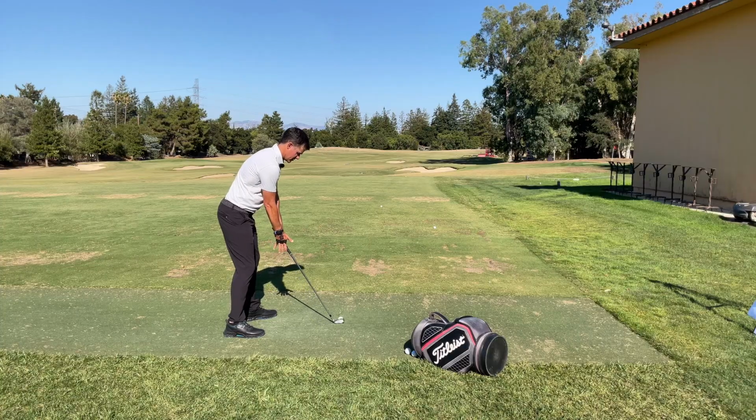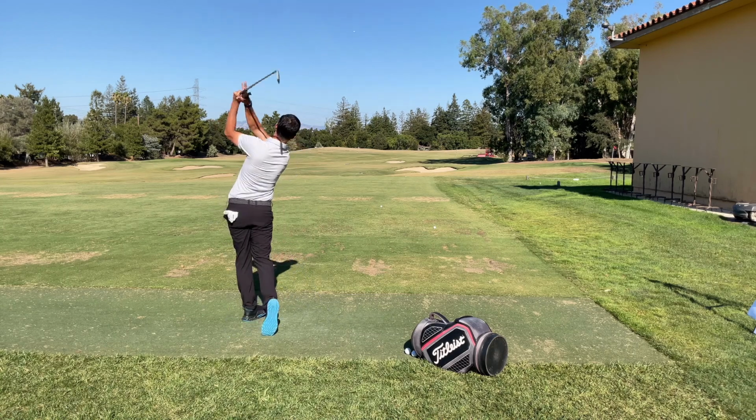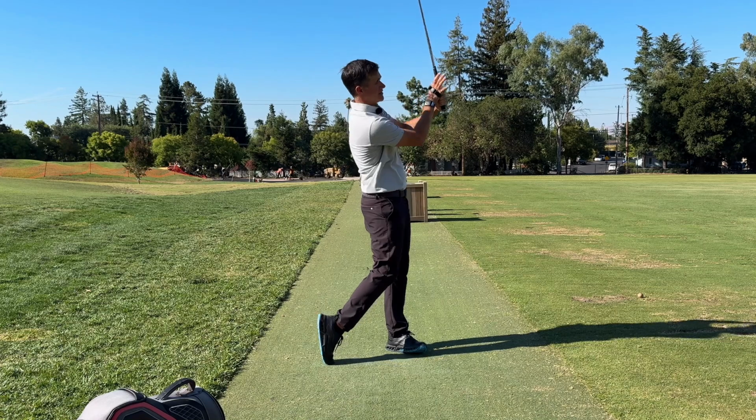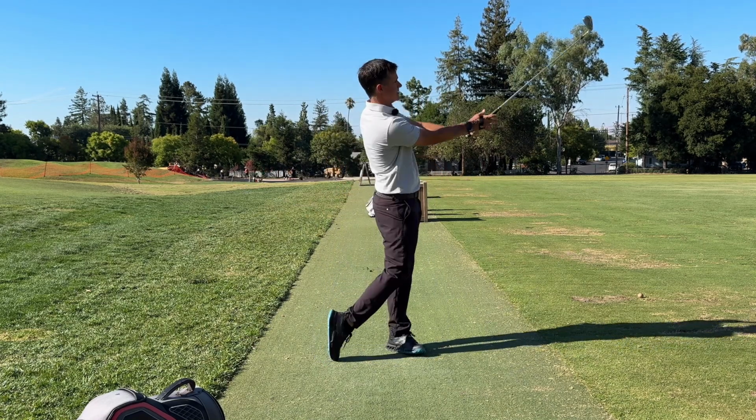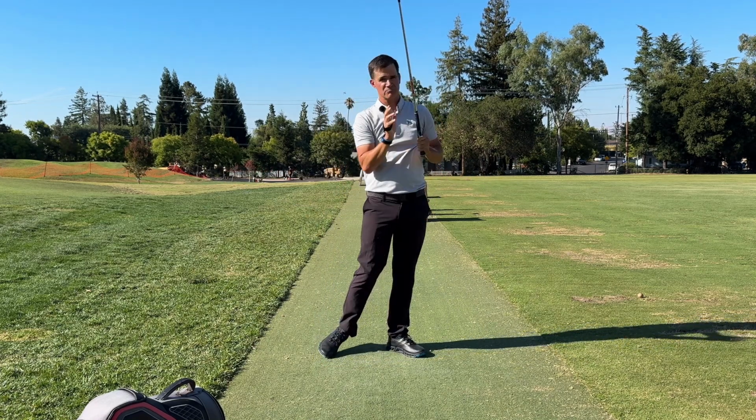So let's do open trail hand, full swing. If you flip down to the bottom, you'll feel a lot of spacing. I was able to keep that pressure all the way up into the finish. Trail hand felt great.